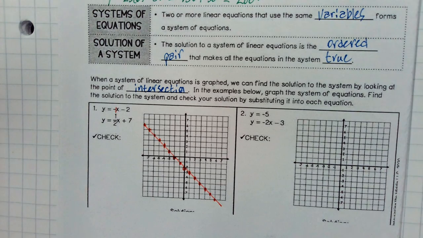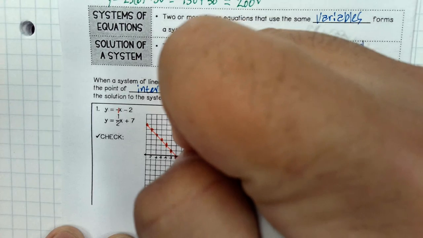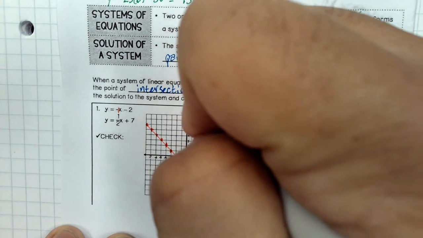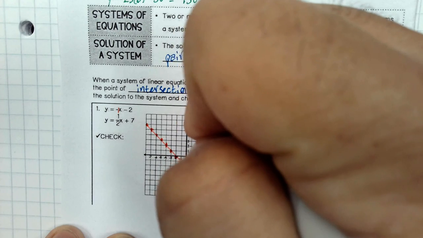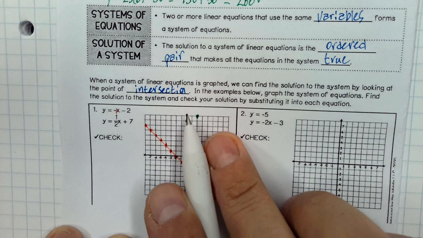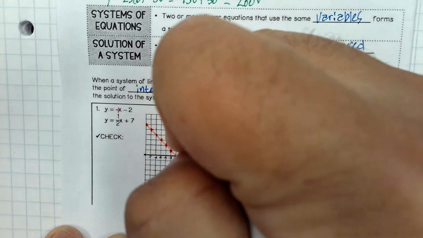And let's graph our second line. This one's going to cross at 7. And the slope is 1 over 2. You go up 1 across 2. And then since I can't do anything anymore up 1 across 2, I'm going to go down 1 and to the left 2 a bunch of times.